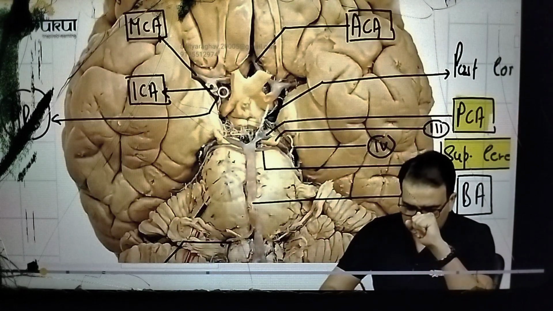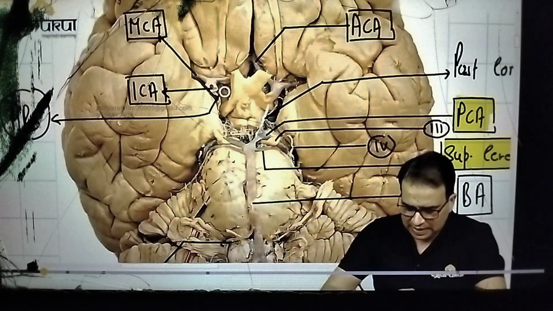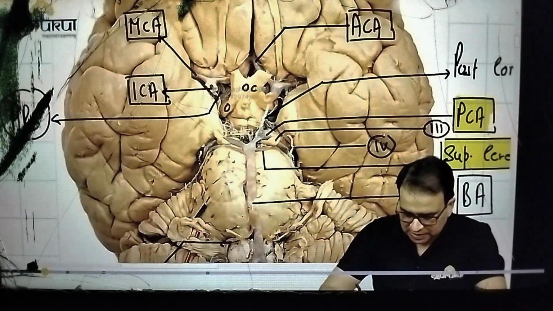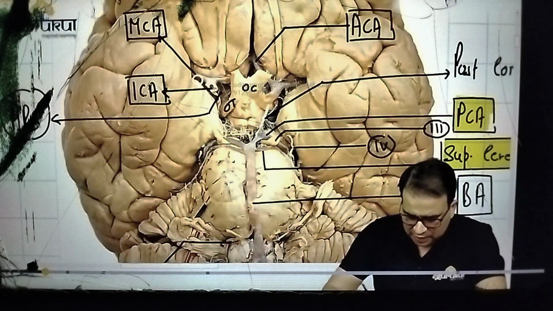Now the one which is outside the interpeduncular fossa is the anterior perforating substance, which medially has the optic chiasma present on the medial side. Posteriorly it has the optic tract, and laterally, look at that sulcus kind of thing here, which is basically the beginning of the lateral sulcus.